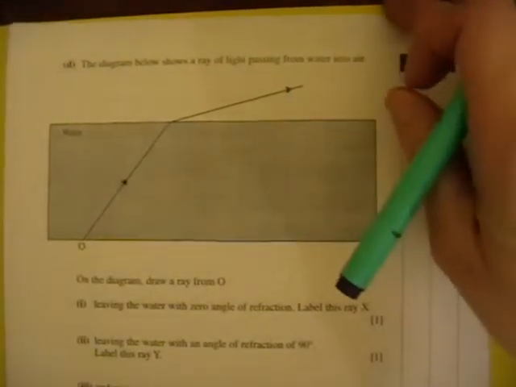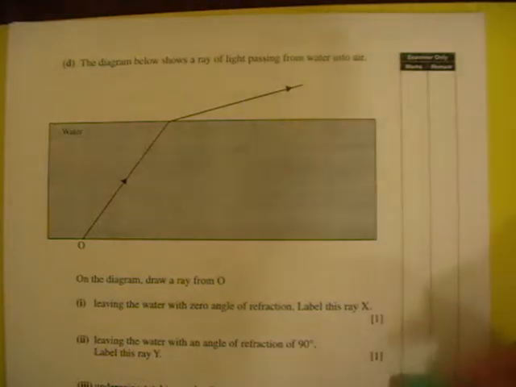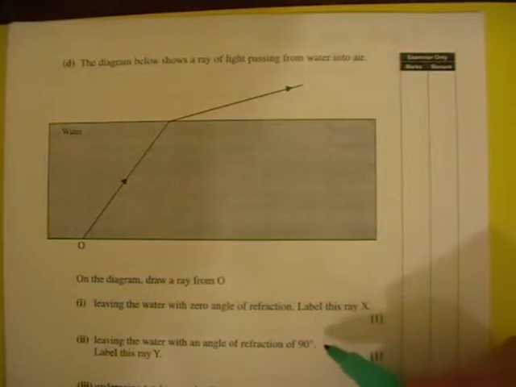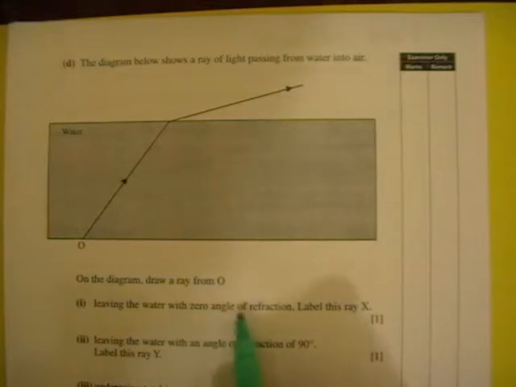Part D of the question. The diagram below shows a ray of light passing from water into air. On the diagram, draw a ray from O, leaving the water with 0 refraction. Label this ray X. Now you've got several rays to draw, and I think the confusing thing about this is that what you have to do is draw starting from O but going from different points, and it's really a little bit off-putting. So leaving the water with a 0 angle of refraction.